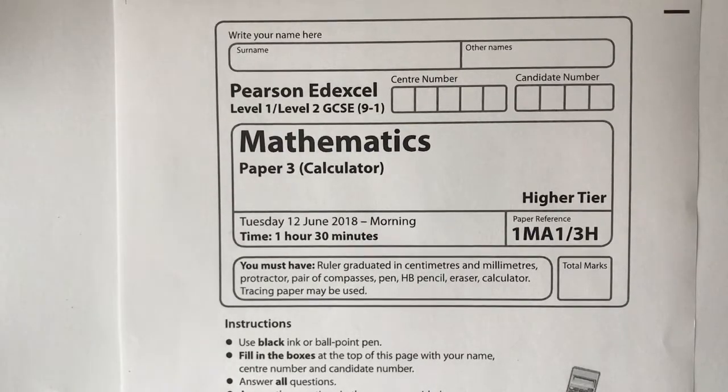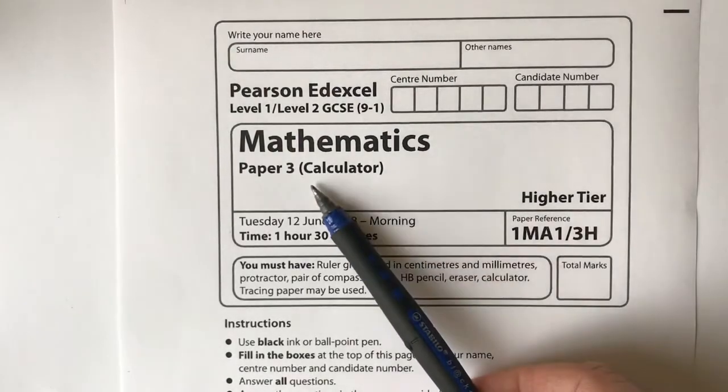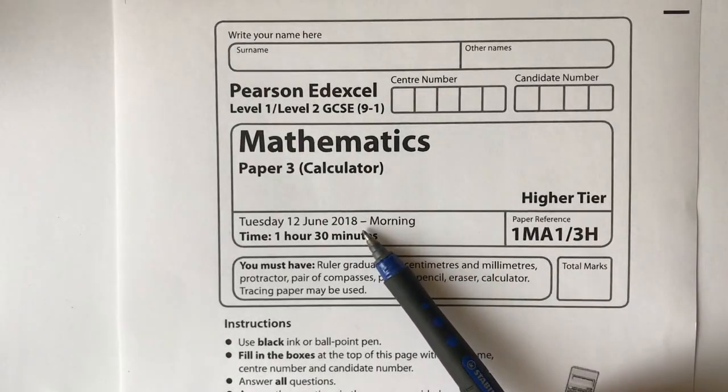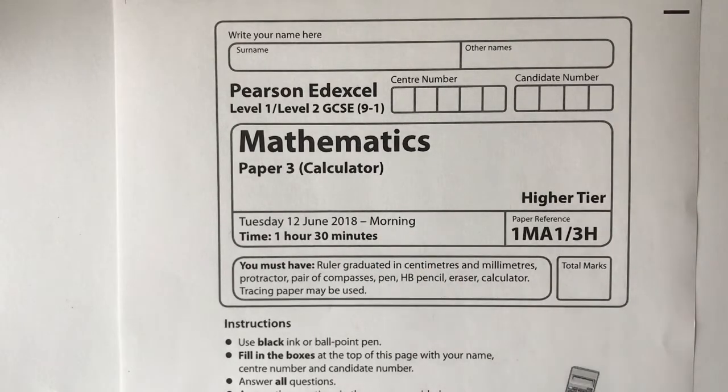Hi, in this playlist we're looking at the Edexcel paper 3 from June 2018, and it's the higher tier paper. In the previous videos we've been looking at questions up to question number 16, so in this we're going to be continuing on with question 17 onwards.